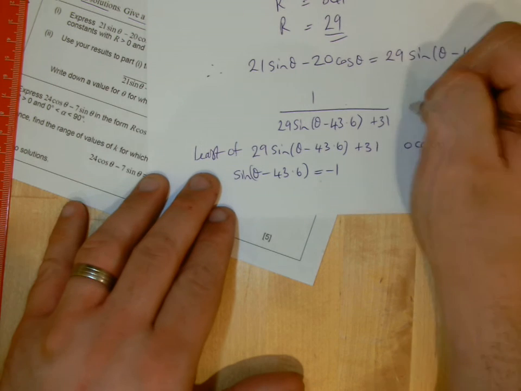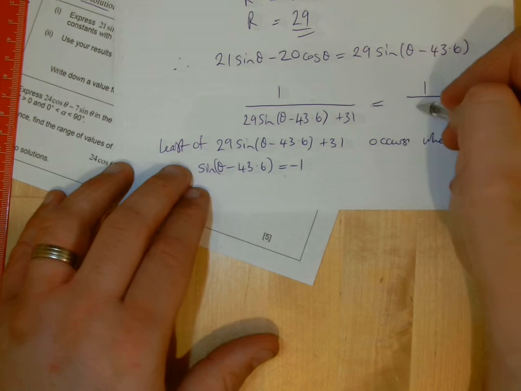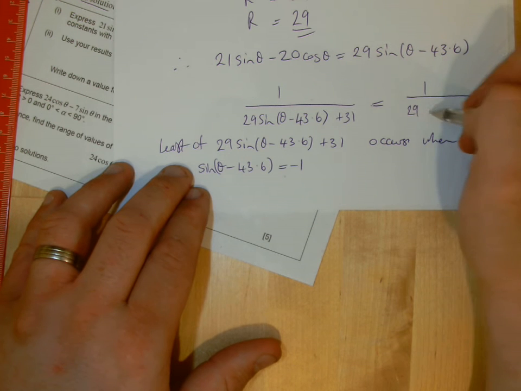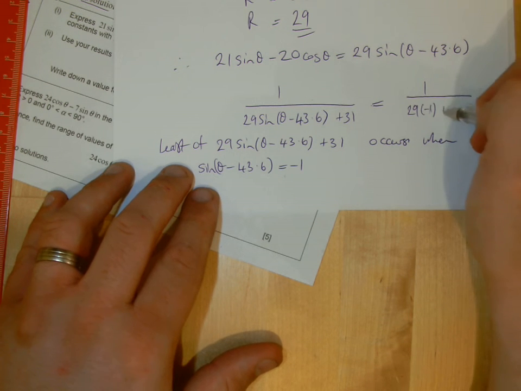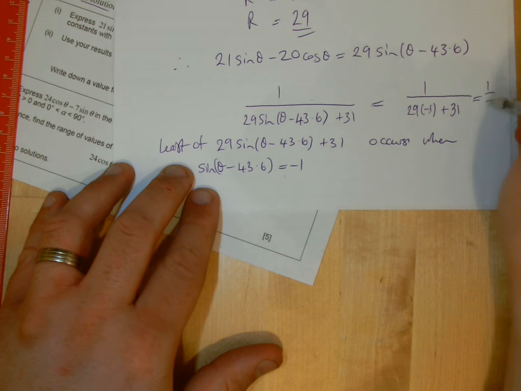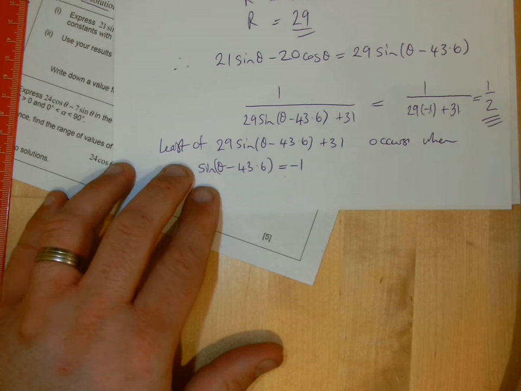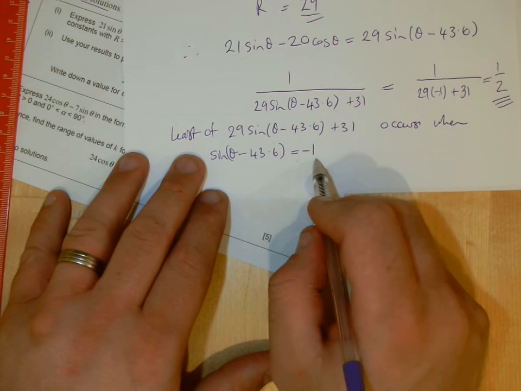So actually then we can work out what the greatest is of this. When the bottom's at its lowest, it will be 29 times sine theta blah blah blah, which is minus 1, when it's at its least, plus 31. So if I work that out, that'll be minus 29 plus 31, so it'll be 2 on the bottom, so it'll be 1/2. Okay, that's what the answer will actually be when this is equal to minus 1.